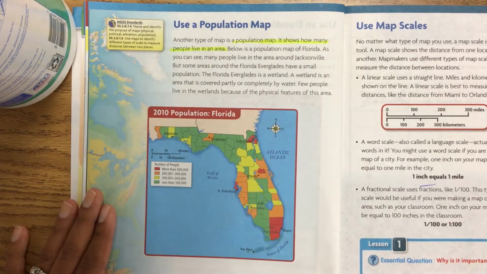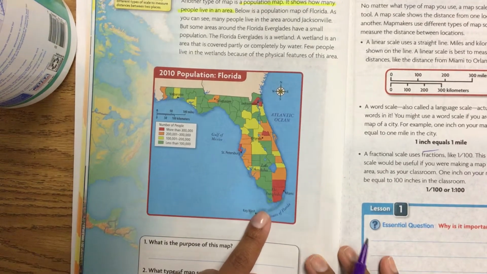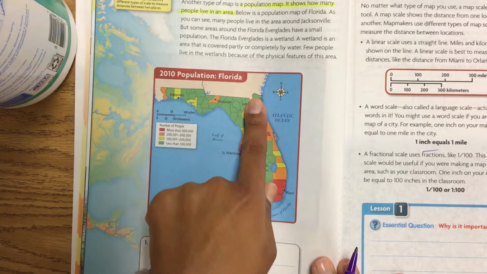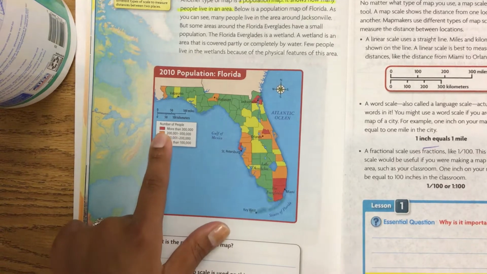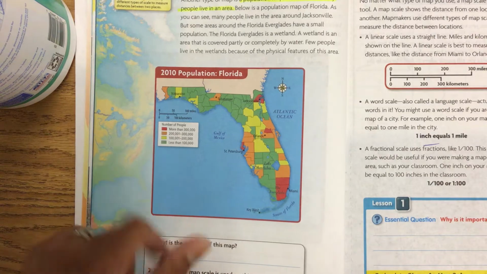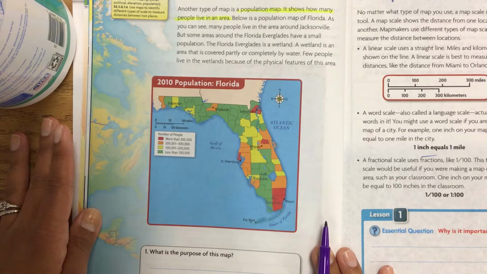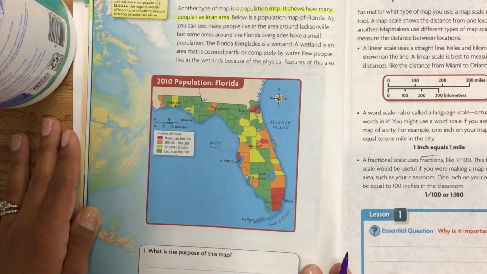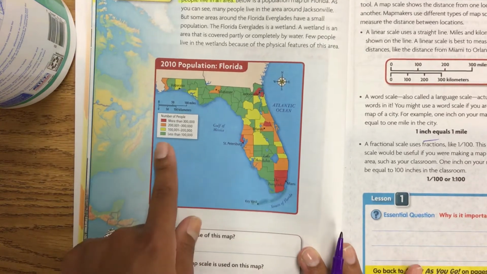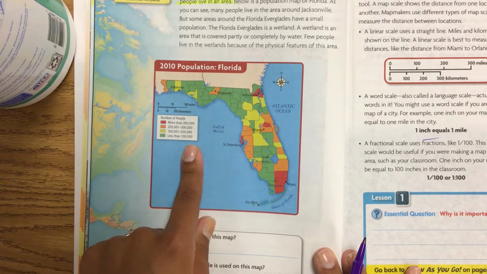Below is a population map of Florida. As you can see, many people live in the area around Jacksonville. I know that when I look at this red area and I go over here to my legend or key, it says more than 300,000 people live there. But some areas around the Florida Everglades have a small population. Take a look over here near the Everglades. It's shaded in green. According to our map legend, it says less than 100,000 people.